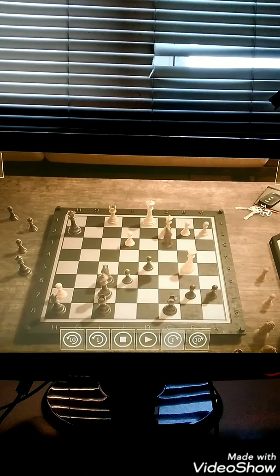So my knight, like I said, moves to e4, and as I said before, I'm threatening checkmate on d2 with my queen, right?